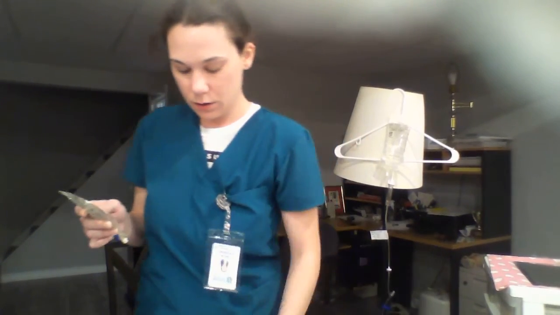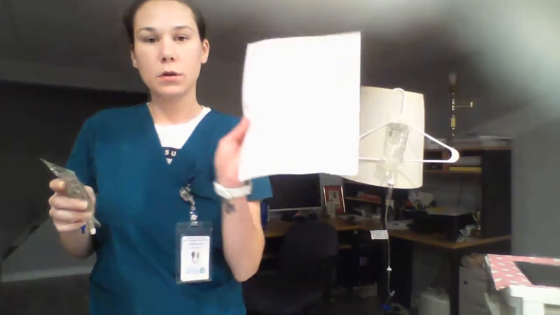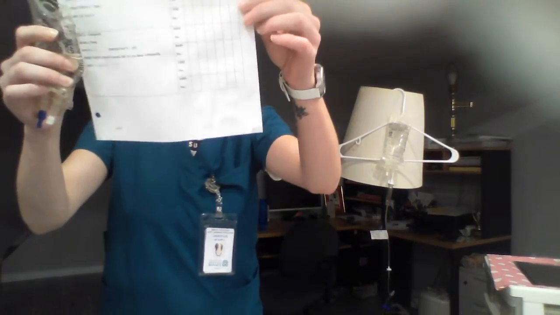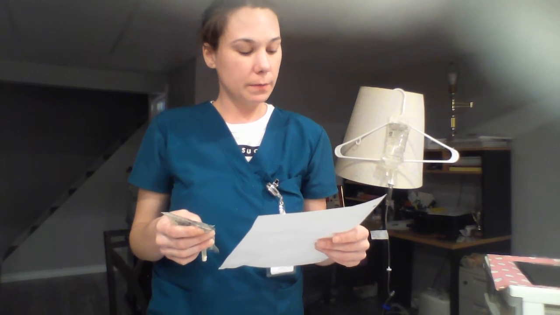I'm going to go right into my first check, comparing my med to my MAR. So this is for Sid Garland. Sid Garland, drug is ceftriaxone. Dose is 500 milligrams.